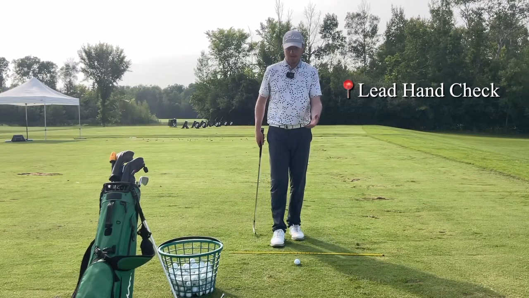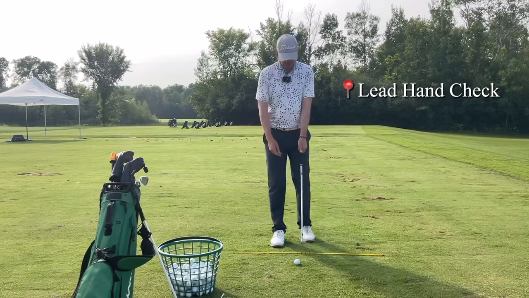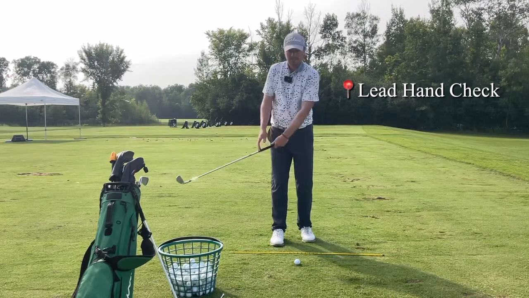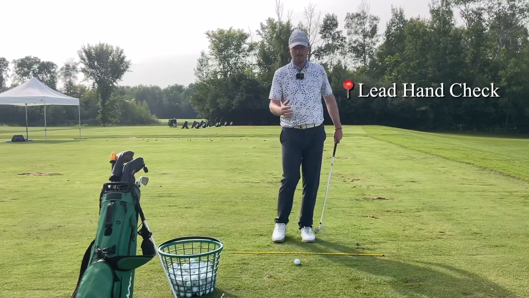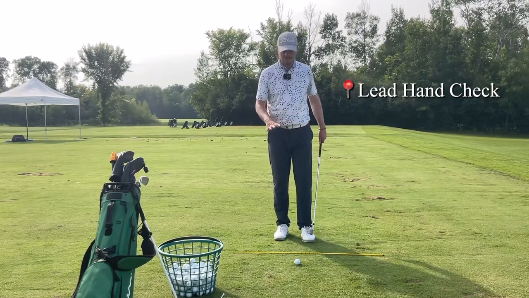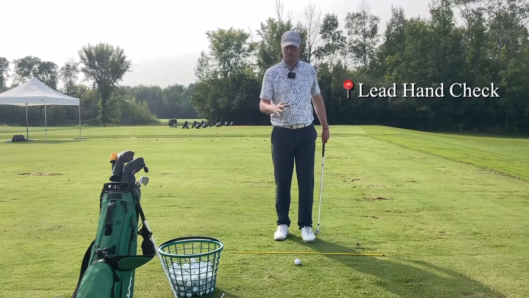There are many players who have that lead hand position and do it very well. But as they go back, they actually have this lead wrist bow down and flex. I'm talking about players like Collin Morikawa, Jordan Spieth, many players like that who have weak lead hands. It's very tricky for the club golfer to do that.